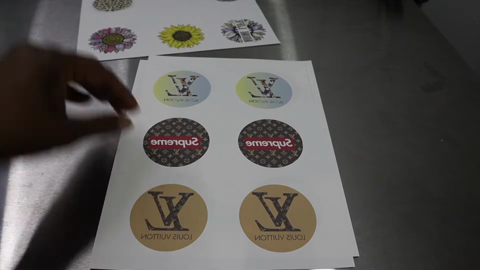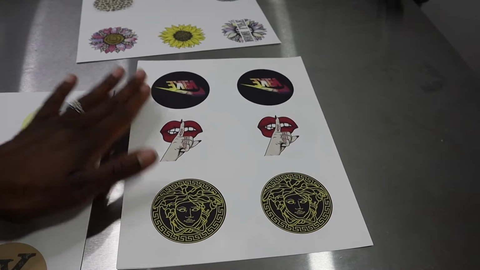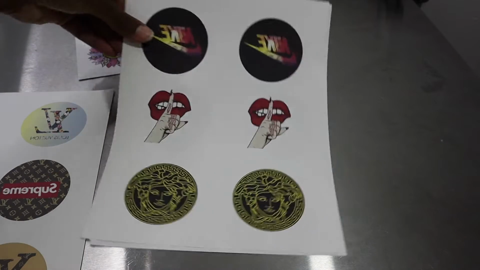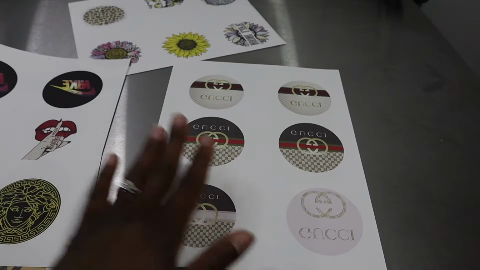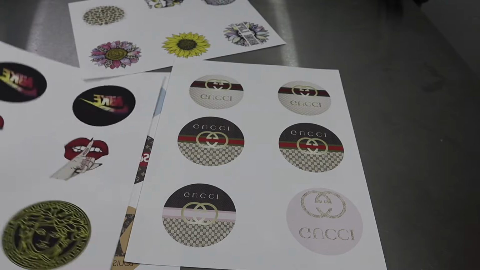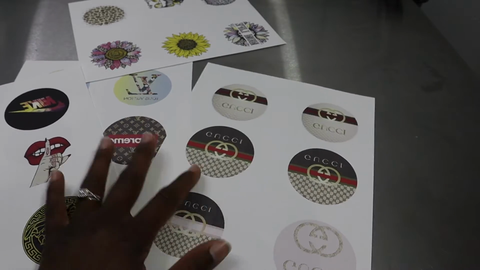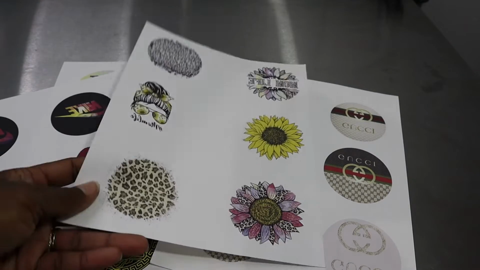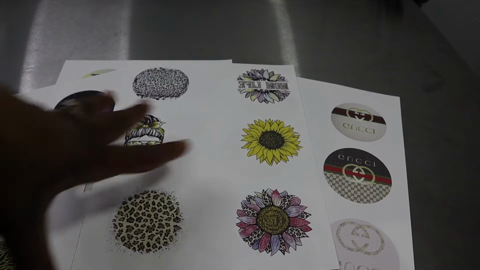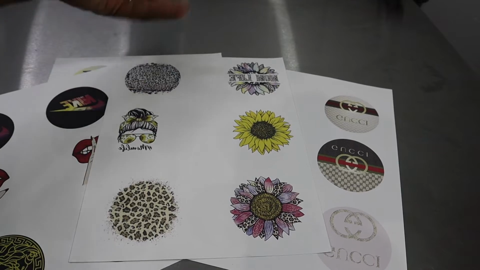So that's sheet 2 and sheet 3. Oh, and sheet 4. I'm sorry, 4 sheets. Like I said, these 3 sheets here I was able to design in Photoshop, and this one sheet I designed in Canva. I was just playing around with Canva to see what I could do.